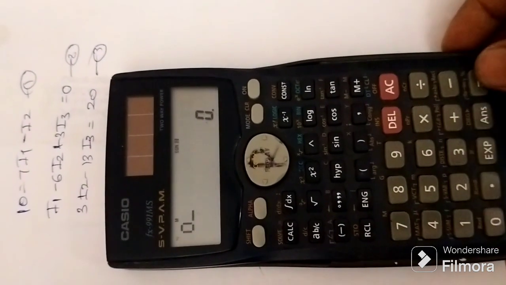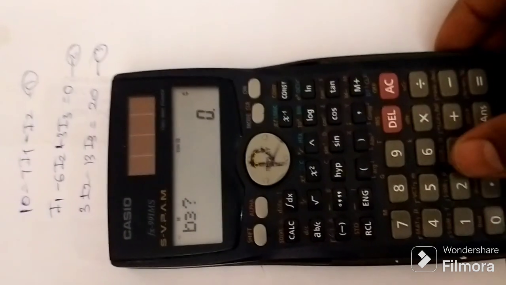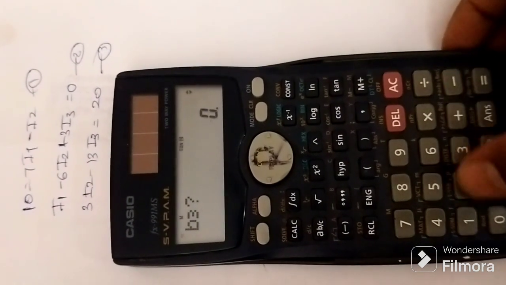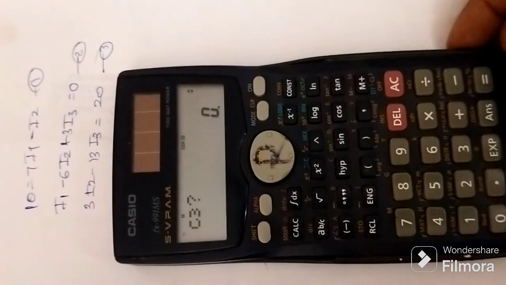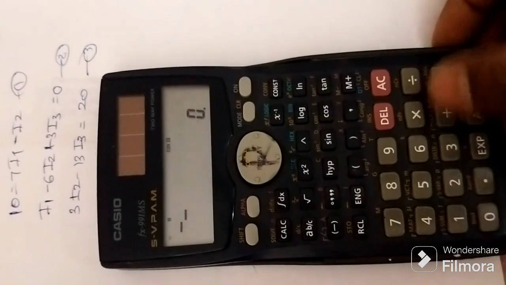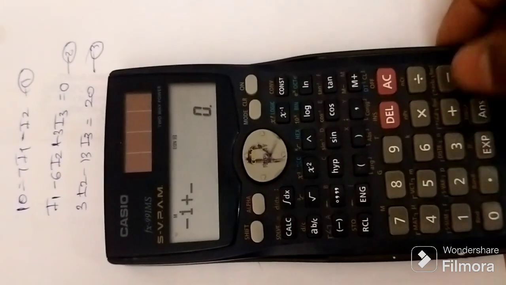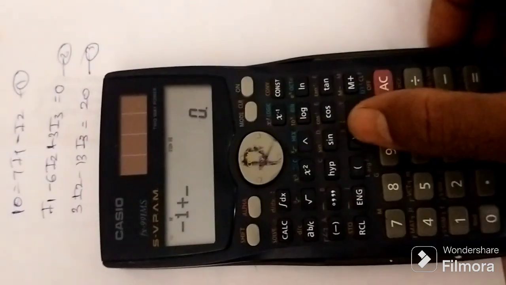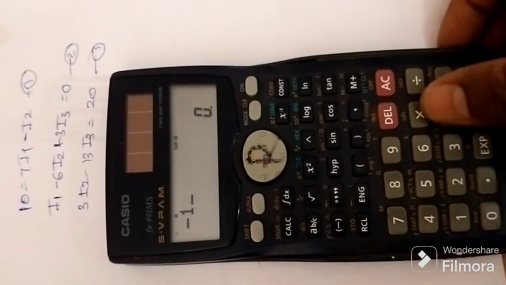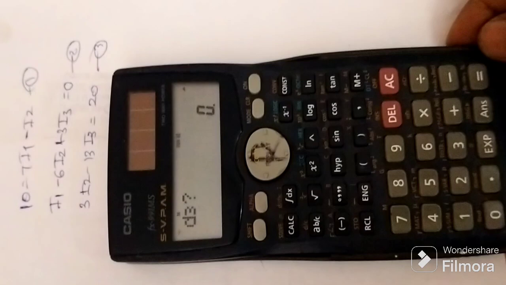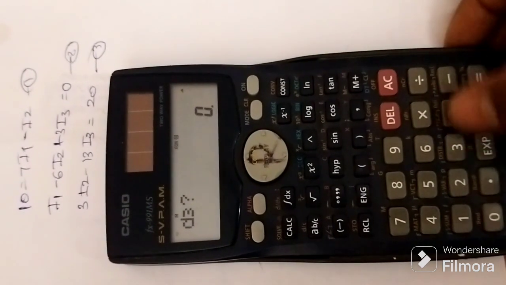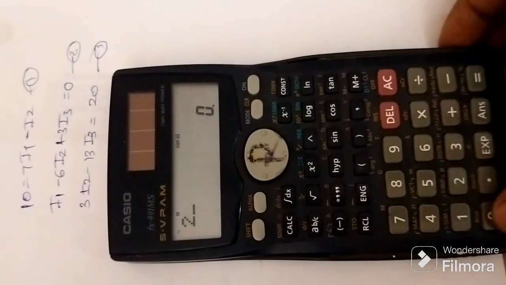Coefficient of I1 is 0, so A3 is 0. B3, coefficient of I2, is 3. Next, C3, coefficient of I3, is minus 13. D3 equals 20.